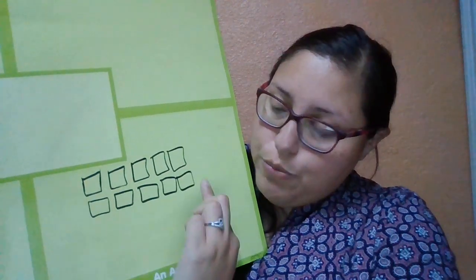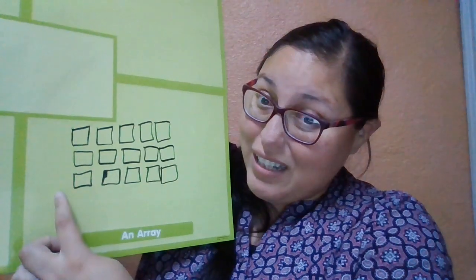So right now I have 1 row, 2 rows, so I have 10. So I'm going to need some more rows here. As I'm drawing my rows, I want you to also make your rows. So here I have 5, 10, 15. So I need 30. I still need to make some more rows.